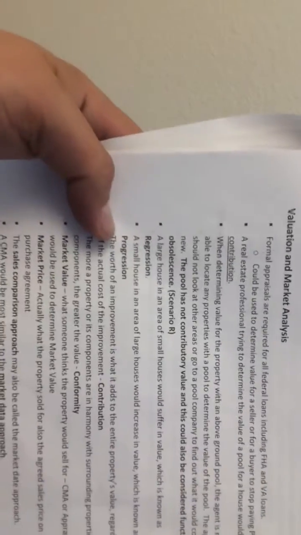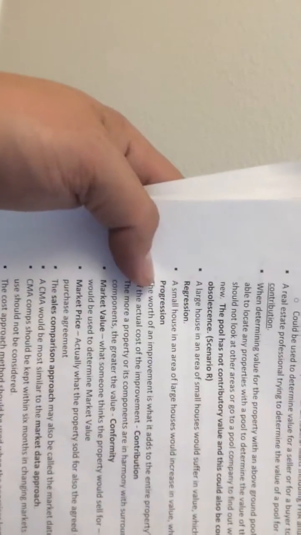When determining value for a property with an above ground pool, the agent is not able to locate any properties with a pool to determine the value of the pool. The agent should not look at other areas or go to a pool company to find out what it would cost as new. The pool has no contributory value, and this could also be considered functional obsolescence. Scenario R.